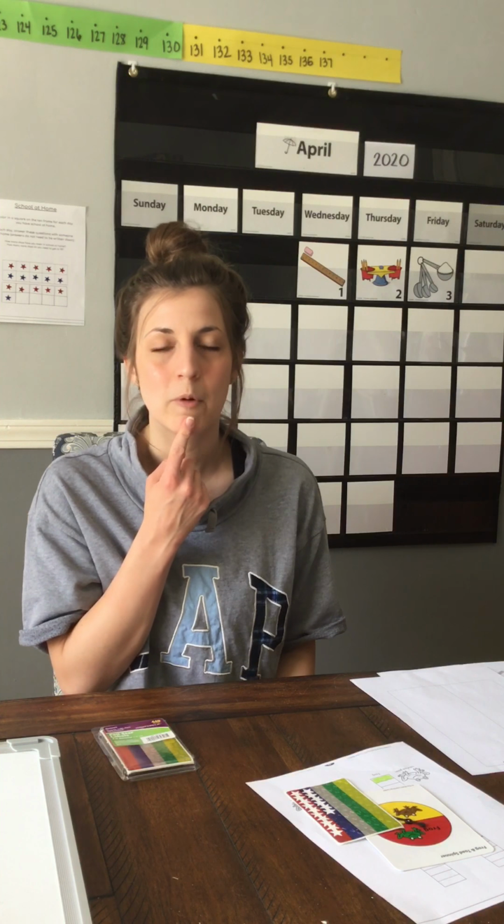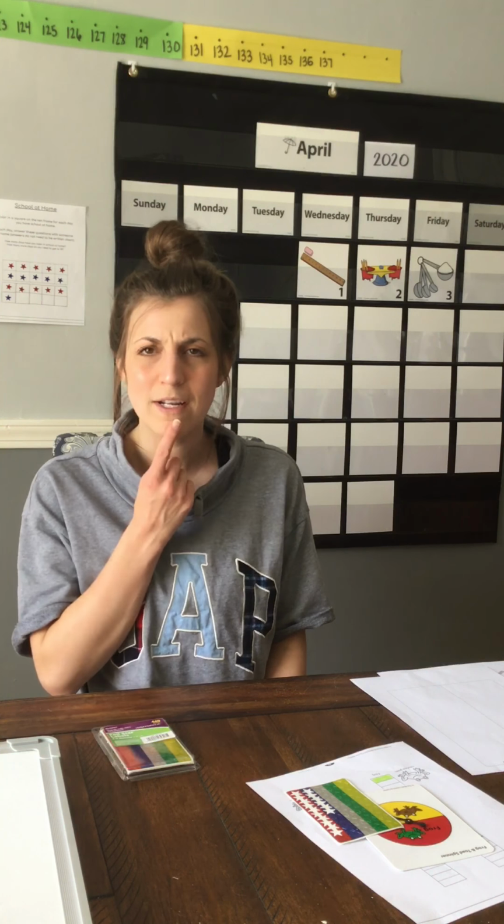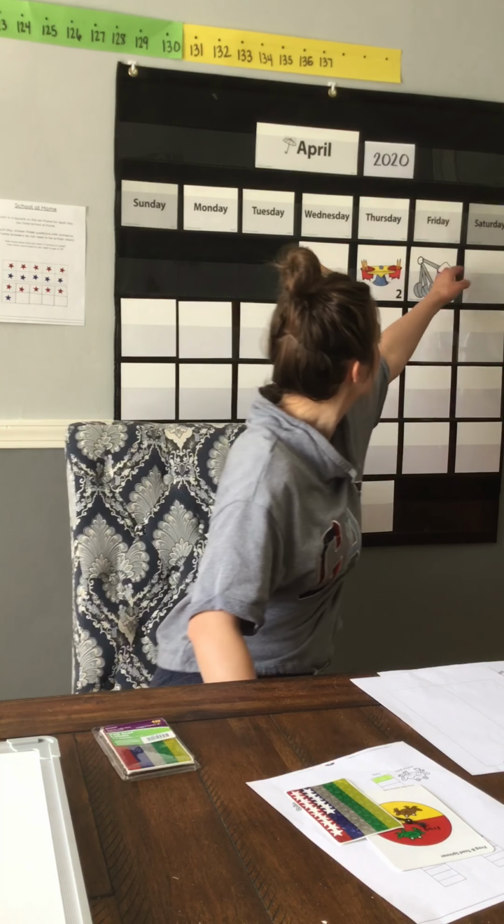So what might we see for temperature? Think about it. We talked about it. Remember, we can check the temperature of yourself and we can check the temperature outside, but both of them use the same kind of instrument. So what do we use? Let me hear you. A thermometer. Nice job. I wonder if we're going to see a thermometer for Saturday. Let's go ahead and flip it over and see.